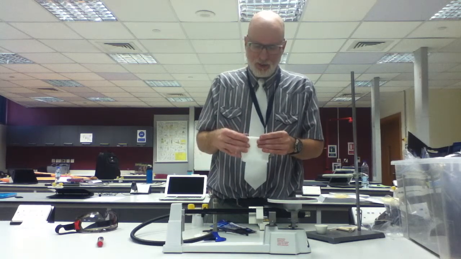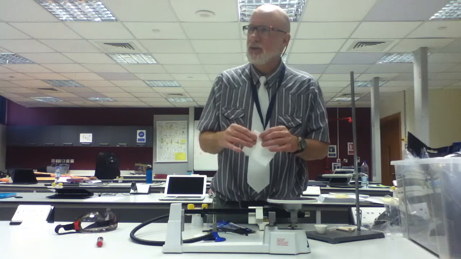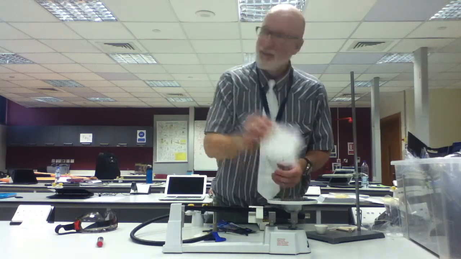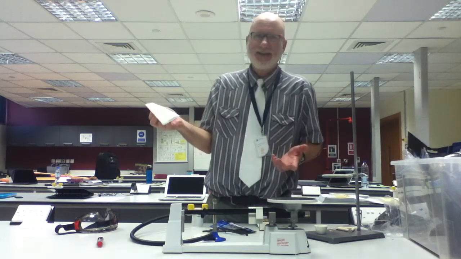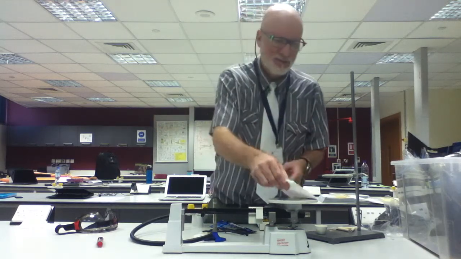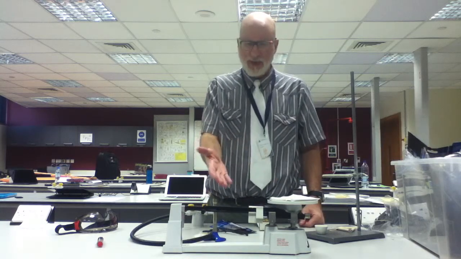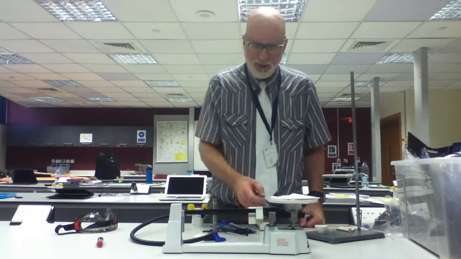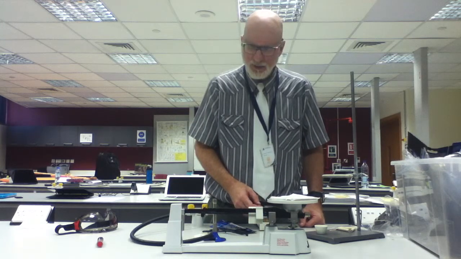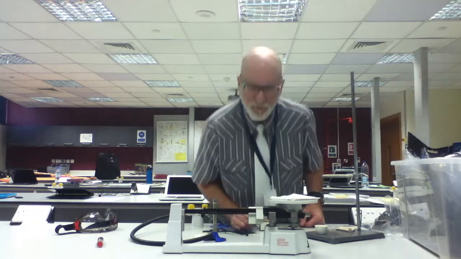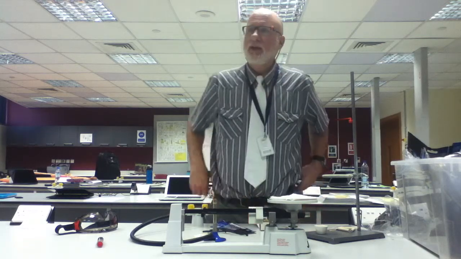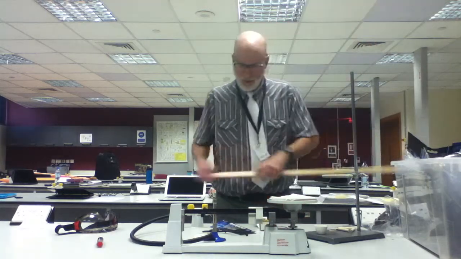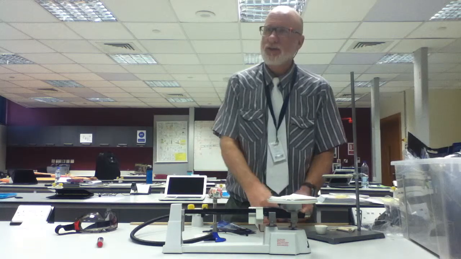This is just what I like to use. You want to make sure that you find the mass of this. Clear? Does that make sense? So you find the mass of this, then you move it and find the mass of this. The mass of this is 1.39 grams.